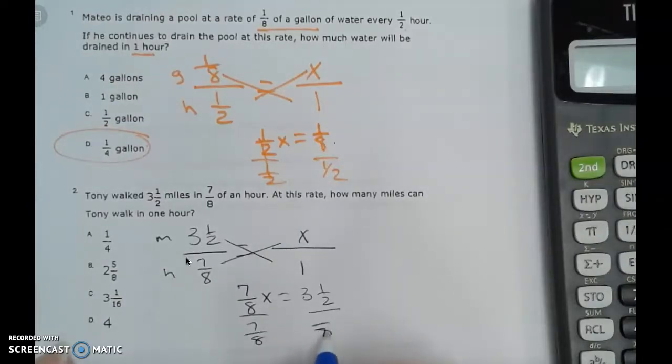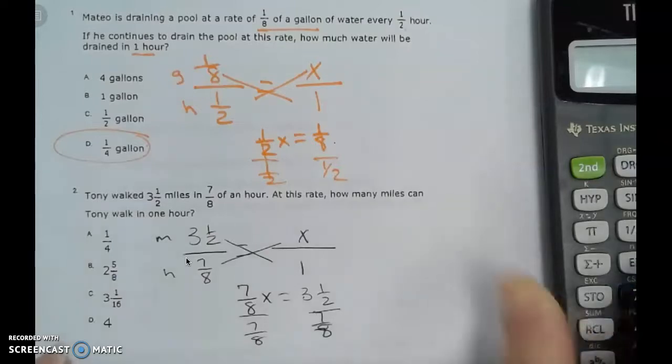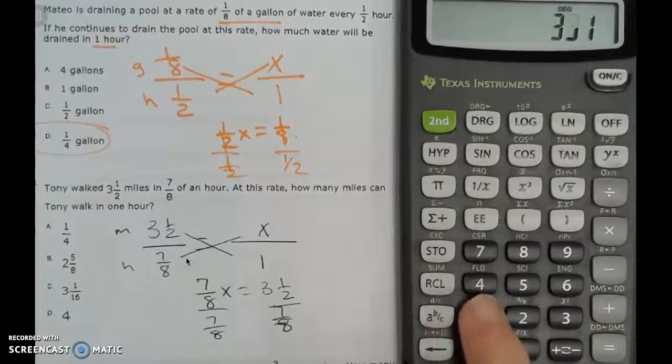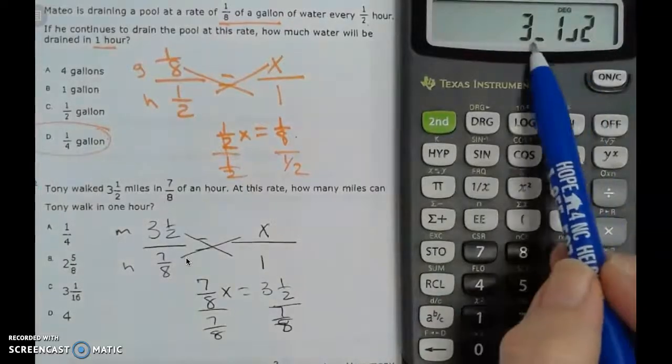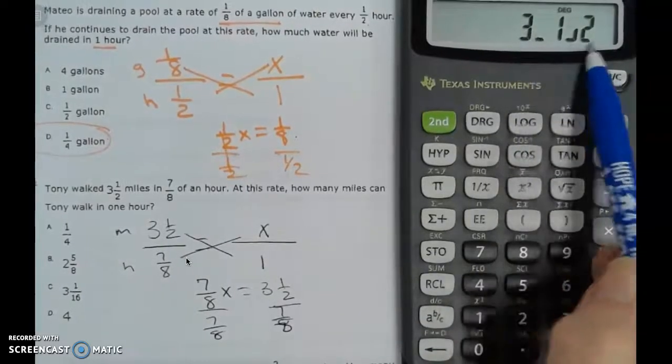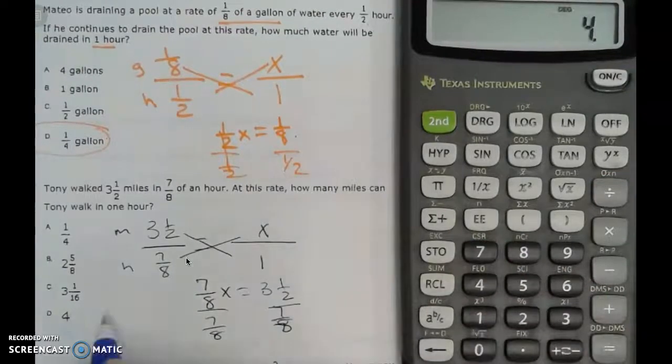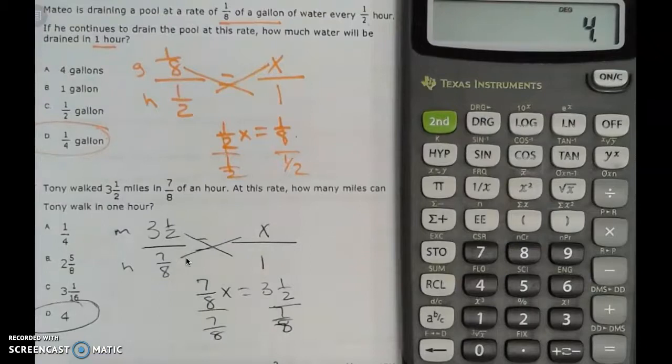Well, excuse me, I'm writing that backwards. 7/8. So we got 3.5. So the way we put that in our calculator is 3 ABC1 ABC2. That's showing you 3 units, so 3 wholes and then 1/2. So 3.5 divided by 7 ABC8. And we've got 4. So we're still good to go.